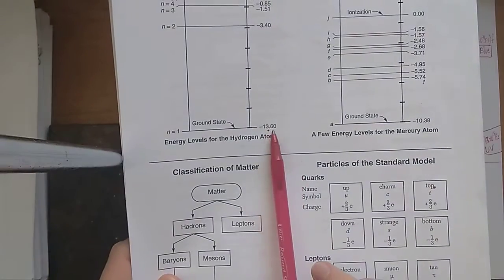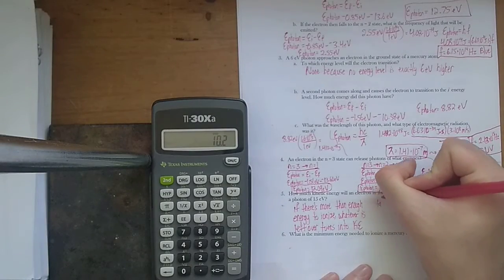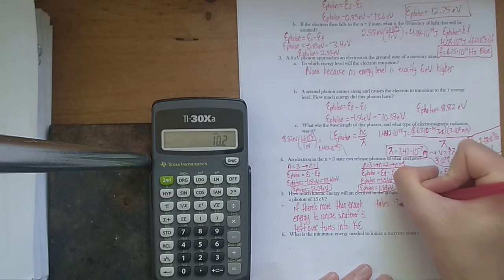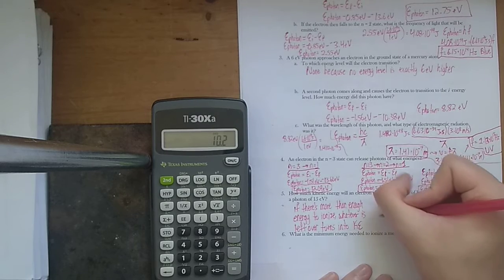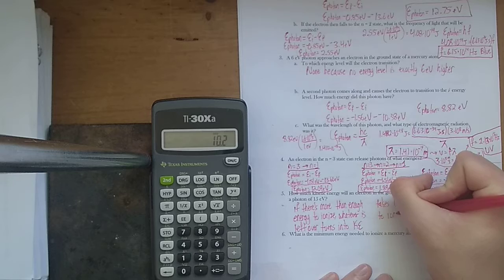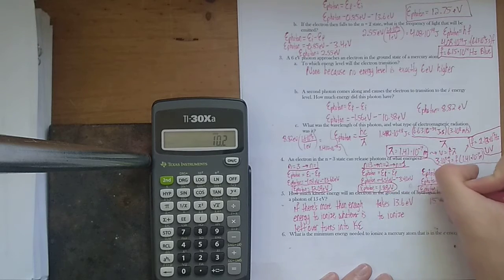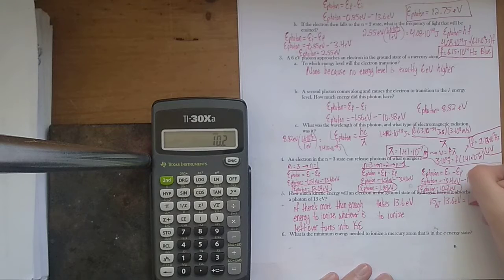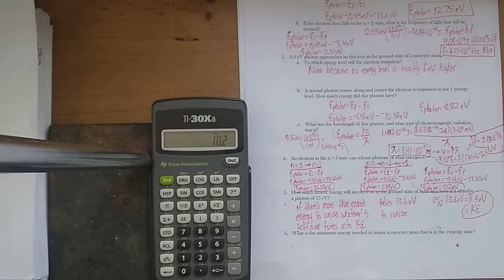So if you have an electron in the ground state at negative 13.6 eV, well, it takes 13.6 eV to ionize. So if we do 15 minus 13.6 eV, we're left over with 1.4 eV. That turns into kinetic energy. 1.4 electron volts is left over, and that becomes the kinetic energy.